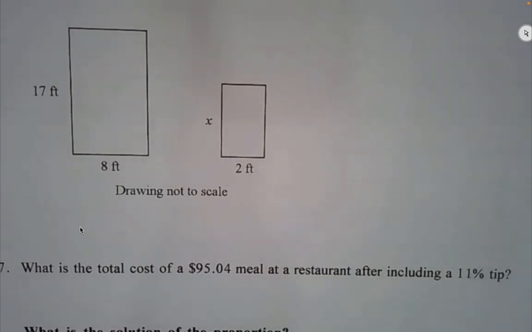Okay. All right. If I set this up, what number do y'all want me to start with? 17. Okay. And what do you want to put it with? 8. Okay. So now I have to be consistent. He says, all right, he's going to do the long side over 8. So what do I do on the other one? X over 2. That works. As long as you stay consistent, it doesn't matter how you match. You just got to match it. You could have done 17 with X and then 8 over 2. That would have been fine.